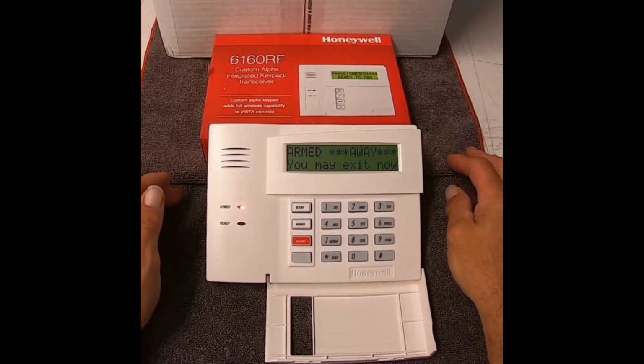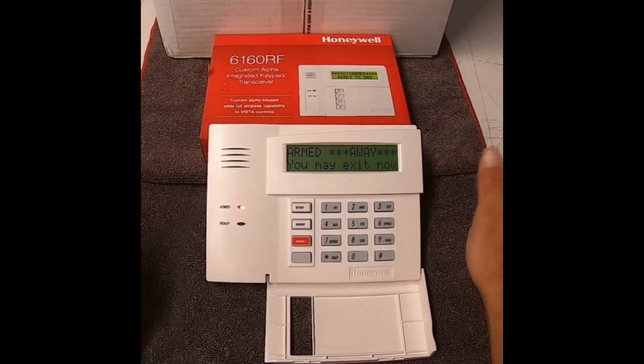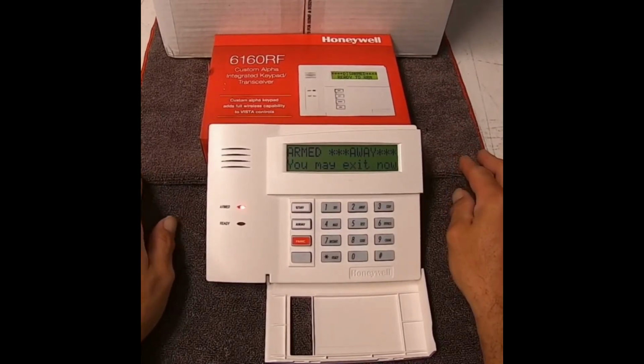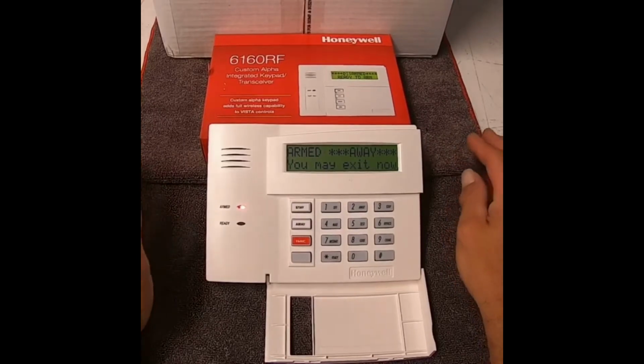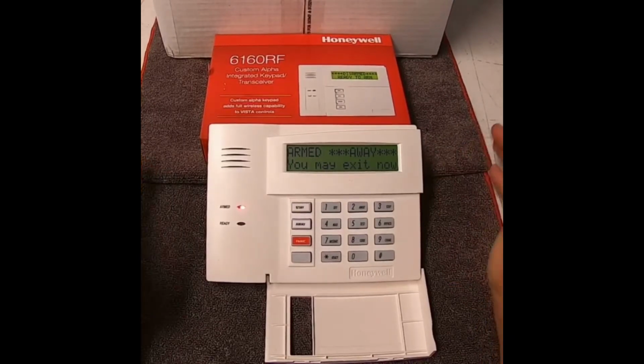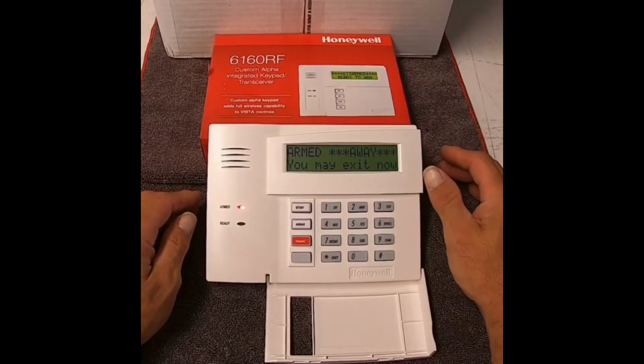And default is a 45-second exit delay. Enter delay is 45 seconds. Your installer may change that to whatever he wants. If you need longer to get in or longer to get out, you can get that. You just have to tell your installer to do that.